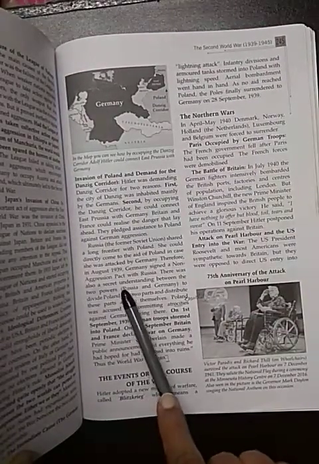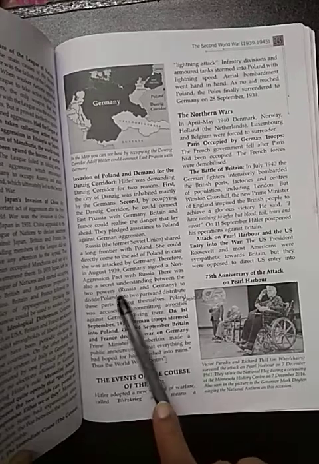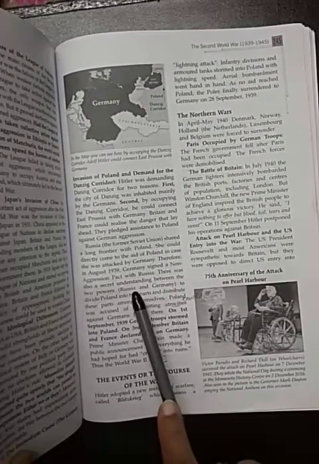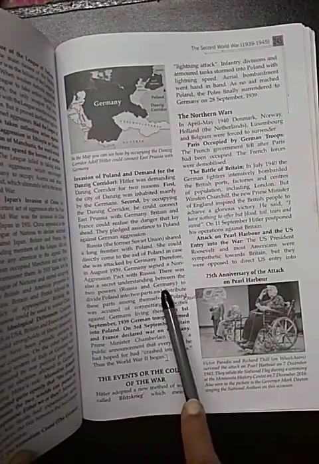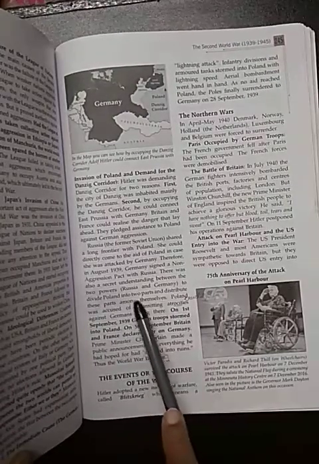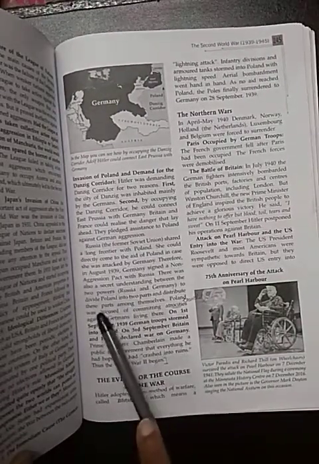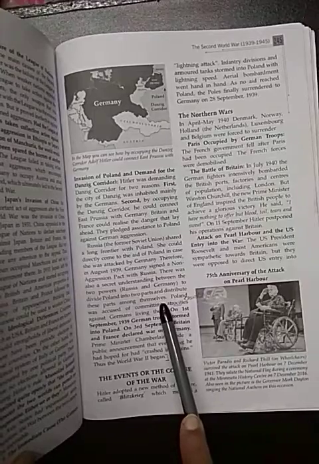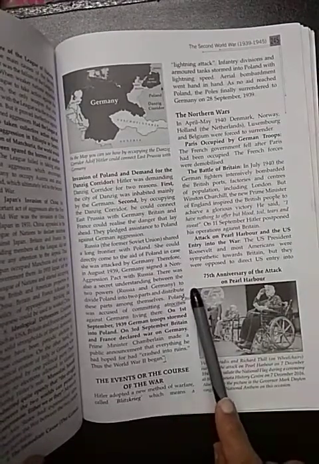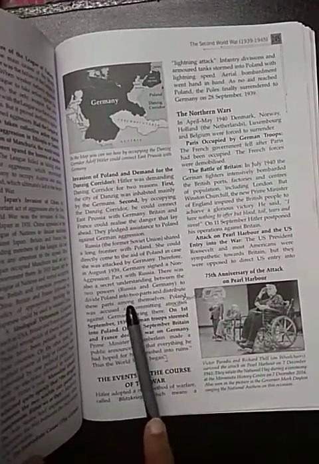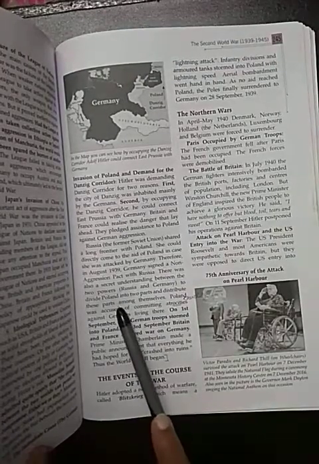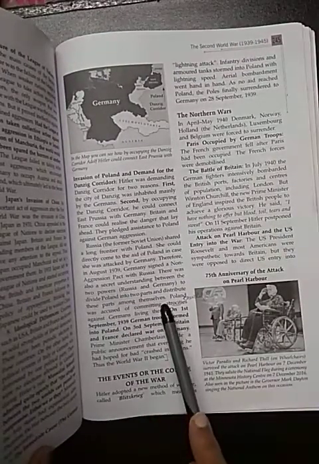There was also a secret understanding between the two powers, Russia and Germany, to divide Poland into two parts and distribute these parts among themselves. So finally they came to a conclusion that they could divide Poland between Russia and Germany.